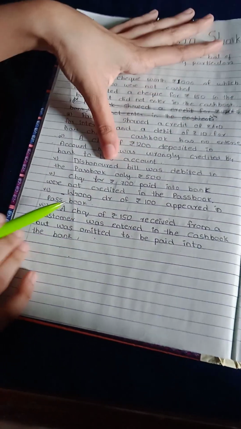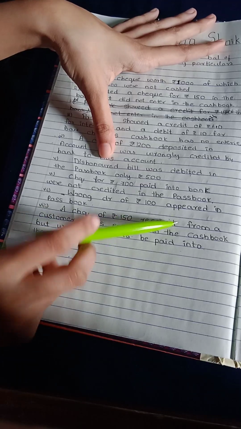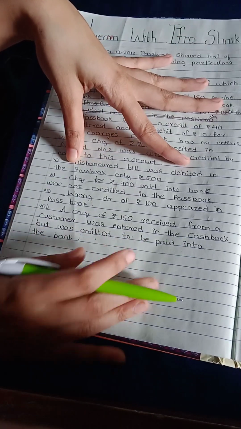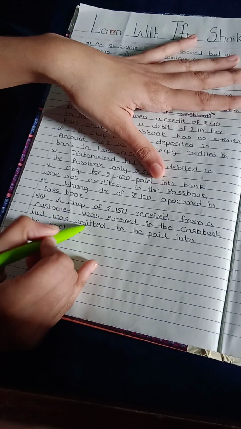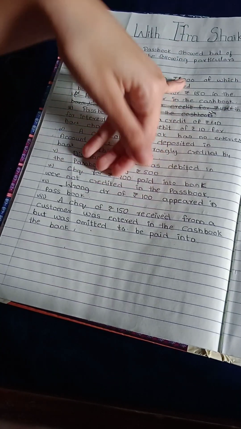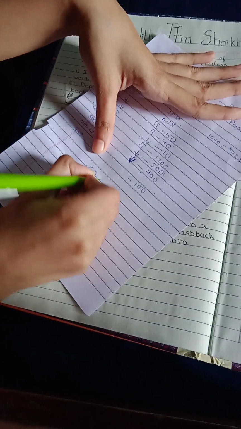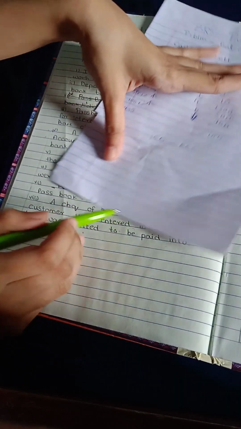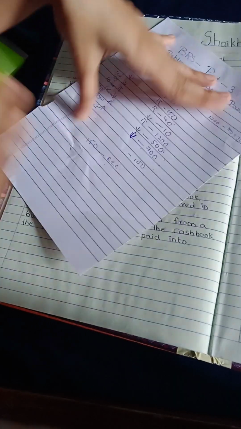Next, a check of rupees 150 received from a customer was entered into the cash book but was omitted to be paid into the bank. So rupees 150 was received from the customer. We have received this, right? And we have entered this amount in our cash book.